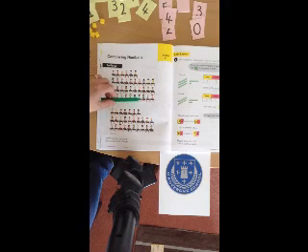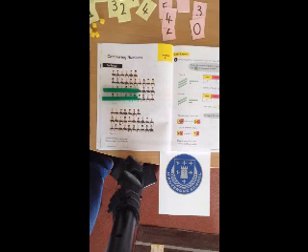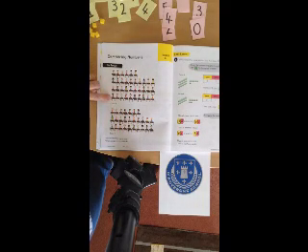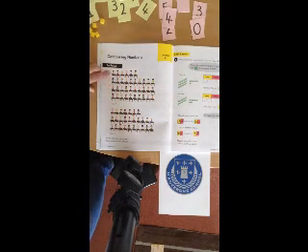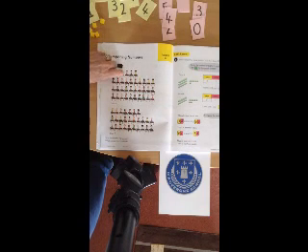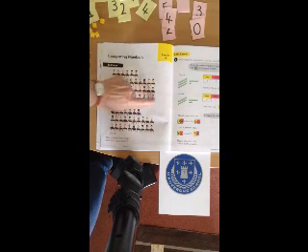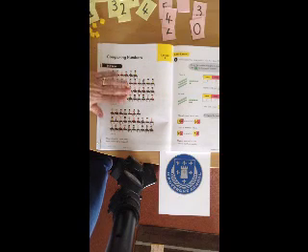Our lines, our base 10 materials, are 10 sticks. There they are. And we've got 3 of them, so we've got 10, 20, 30, because 3 10s are 30. And we've got some left over: 1, 2, 3, 4, 5, 6. So we've got 30 and 6, 36.